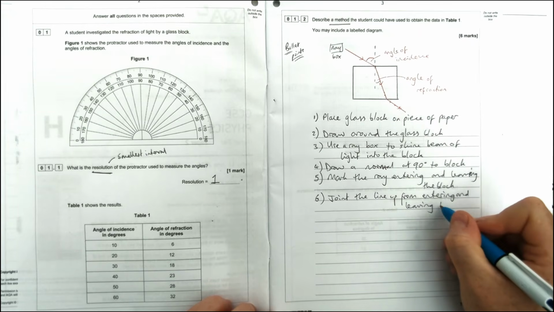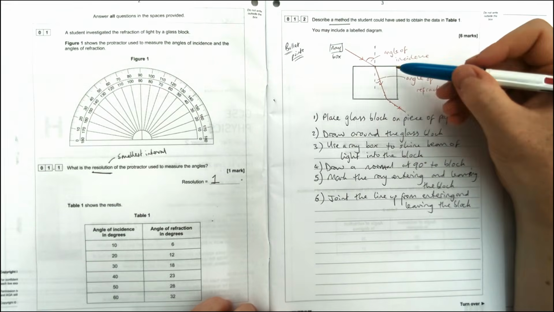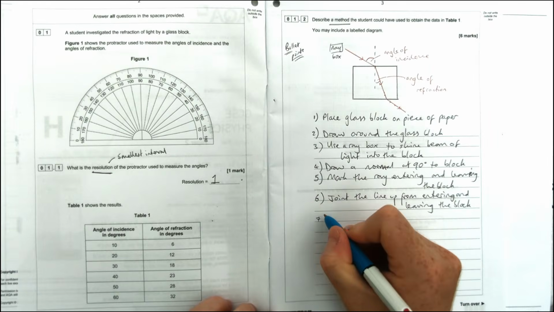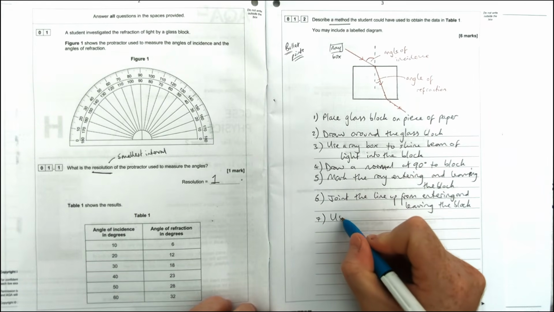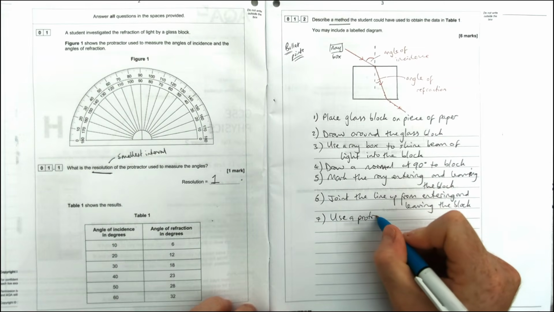And next is the measurements. So we've drawn it on our diagram already, so you actually don't need to say in this next bit where the angles we're measuring are. We do need to say use a protractor. There's also a giant picture of a protractor there. Don't lose marks for not writing that in your answer.